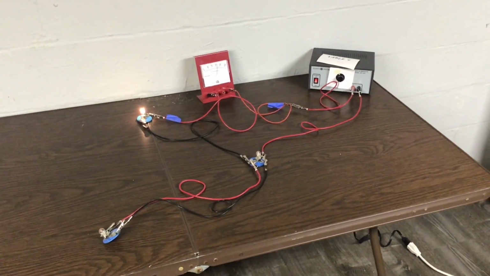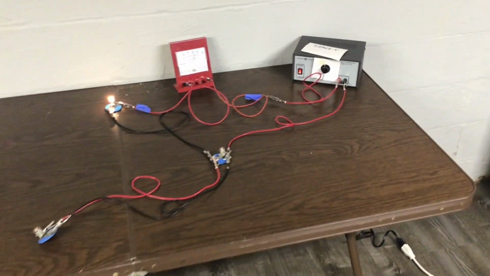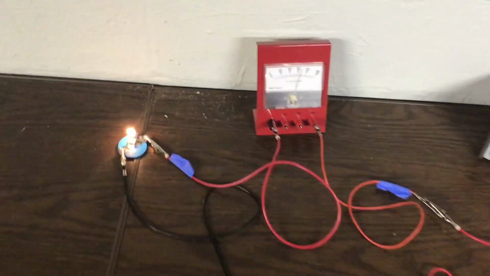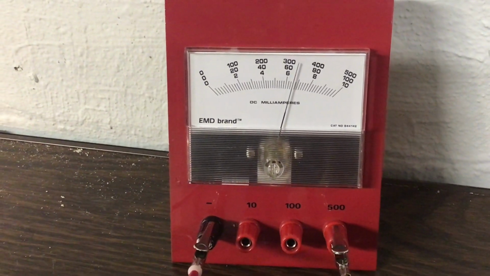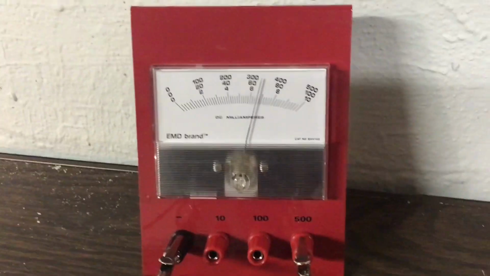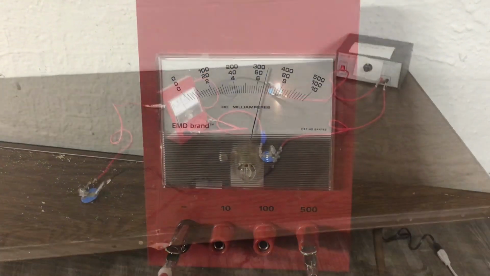Alright, we're going to do current for light bulb number 1. I'm still on that 500 milliamp scale, so the biggest scale on the meter. Go ahead and take your reading now.